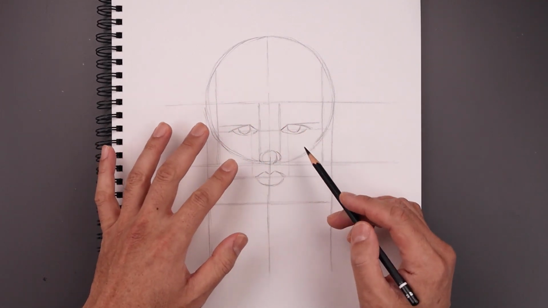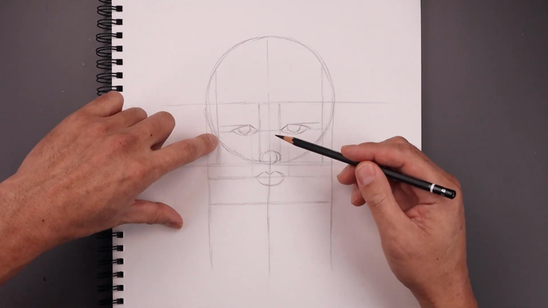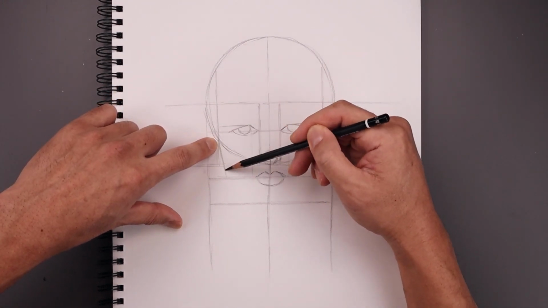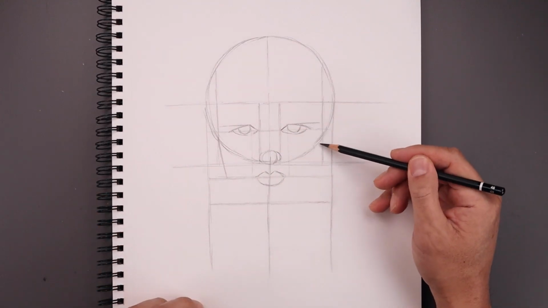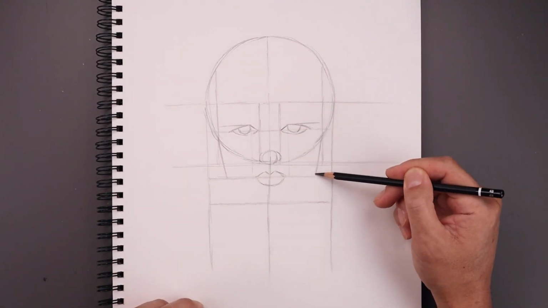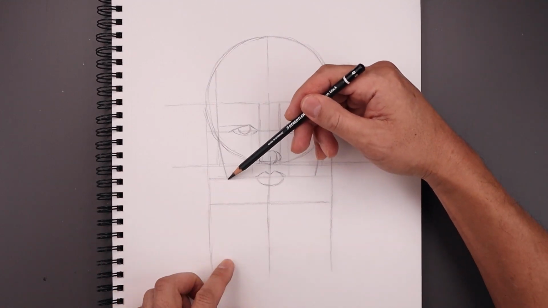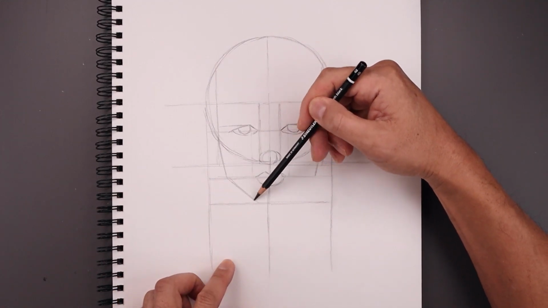Now that we have the rough sketch of the face, let's add some shape to the jawline. We're going to start right where this line meets the circle. Just going to angle the jaw coming down and then in towards that bottom line on both sides. And then from the jaw, we're just going to angle the chin coming down and then in towards that bottom line.